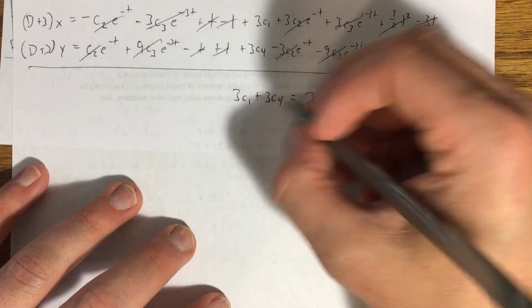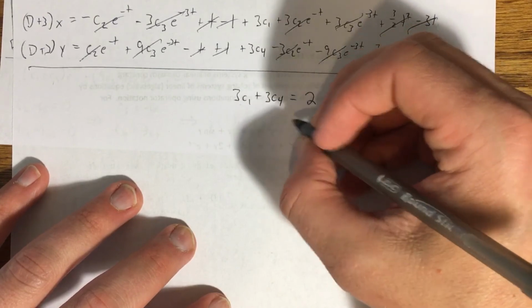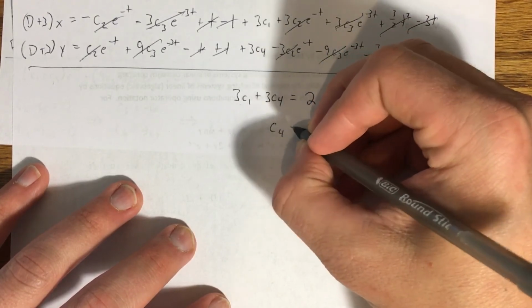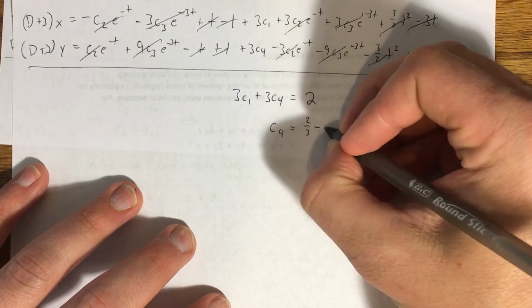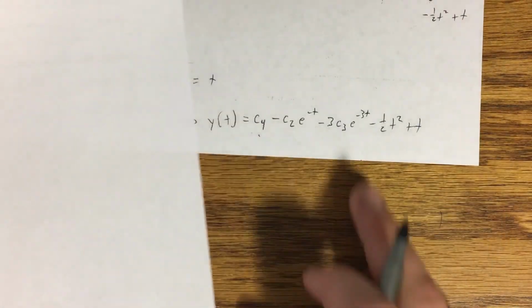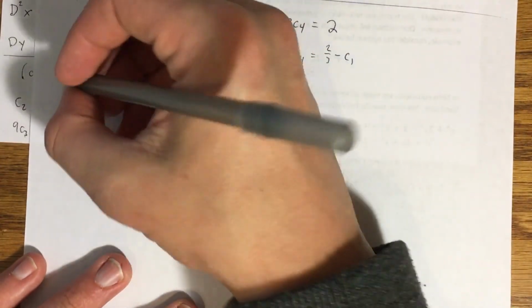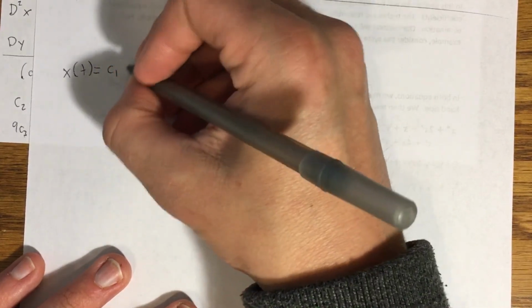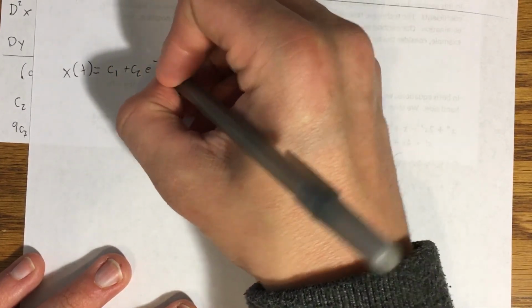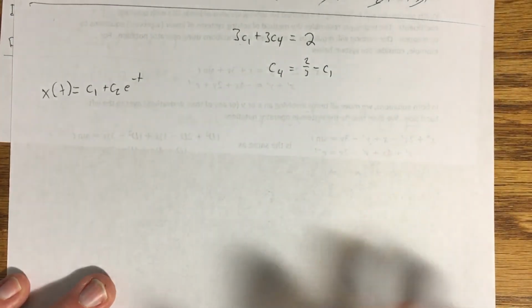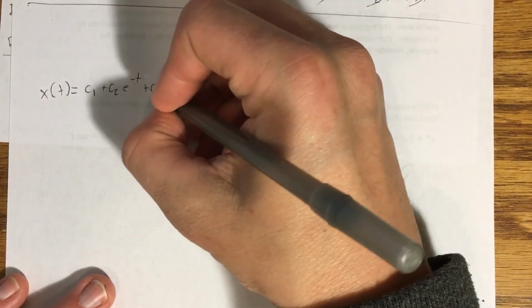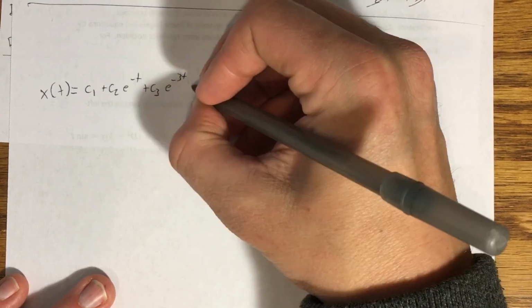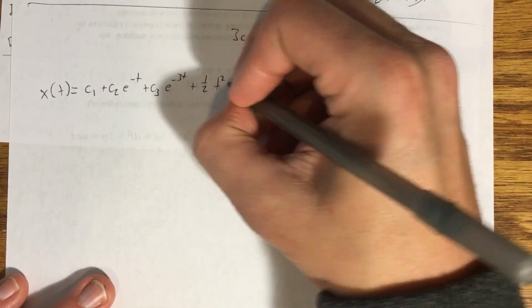Okay, so if I divide everything by 3 and then isolate the c4, I get c4 is equal to 2/3 minus c1. And that allows me to make the final substitution that I need to make for this c4 right here. So what I get for my final solution, finally done, x of t is equal to c1 plus c2 e to the negative t. I'm copying this from my previous page where I already found this, plus c3 e to the negative 3t plus 1/2 t squared minus t.